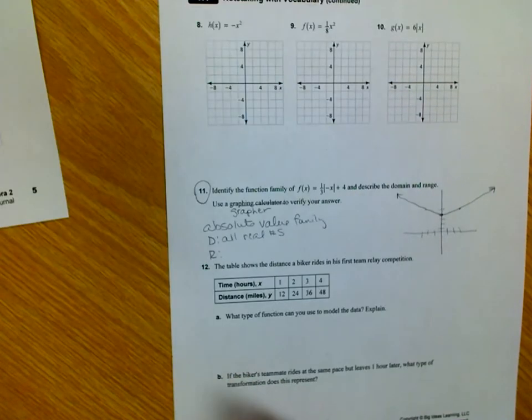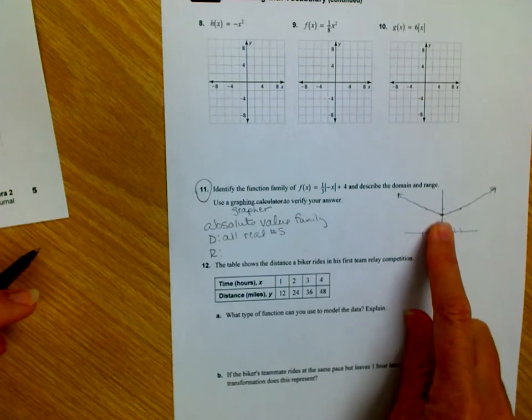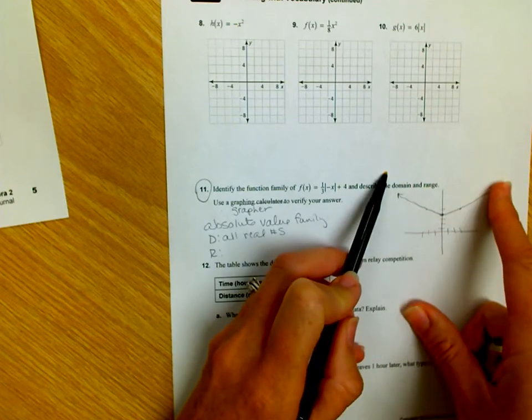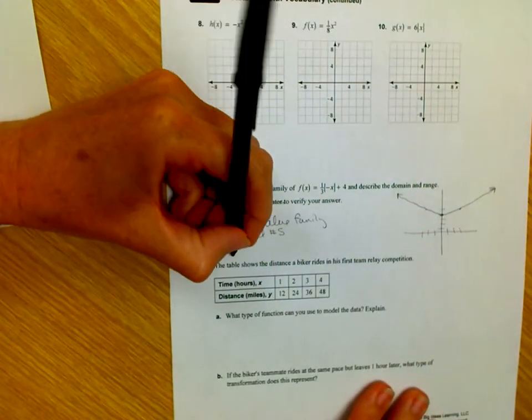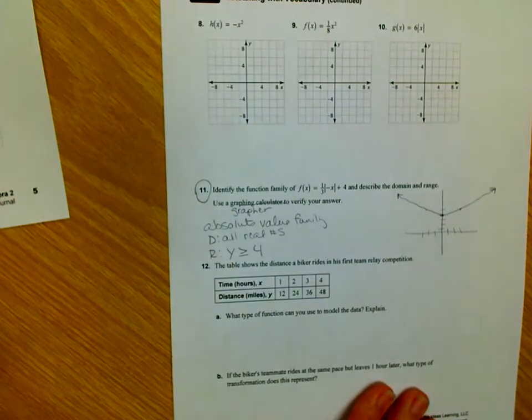If you look at our graph though, our graph doesn't start at 0. Actually, our lowest answer or the lowest value on our shape is 4. And then it gets bigger from there. So our range is actually going to be that my answers have to be greater than or equal to 4, because that is the lowest point that actually shows up on my graph.